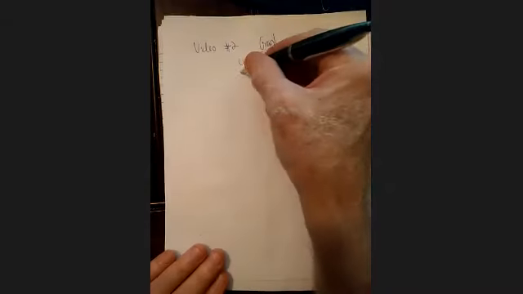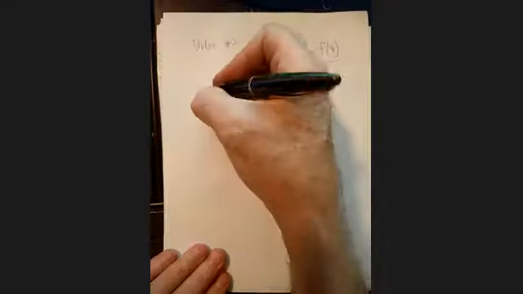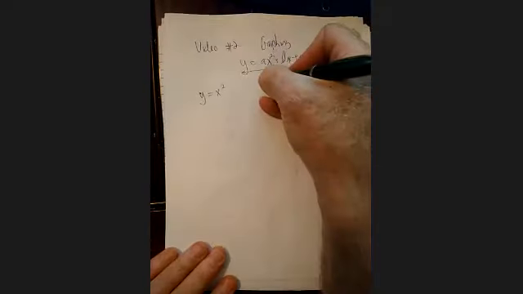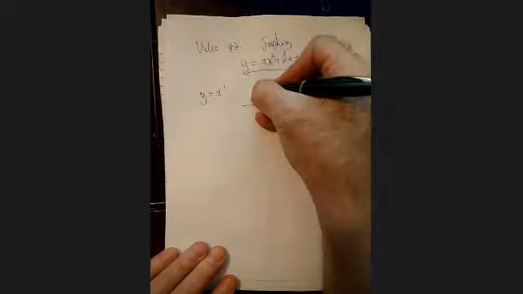Hello, I want to talk about what the graph of this looks like first, and then we'll go into the techniques of how to get it. And I want to start with this notion of the parent function x squared. And we know what that looks like. That looks like this.